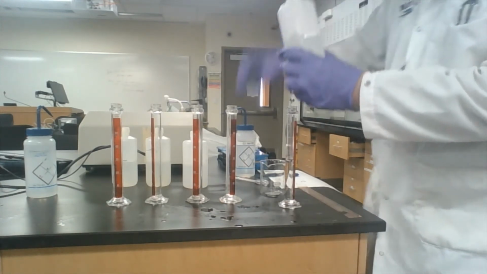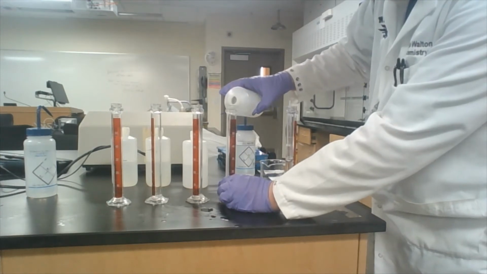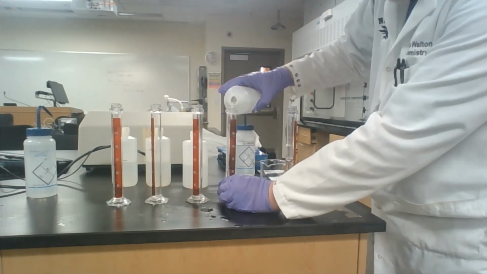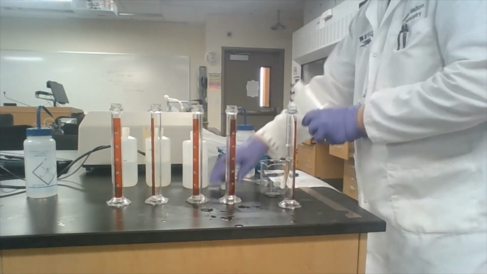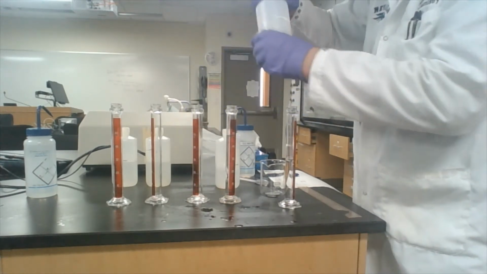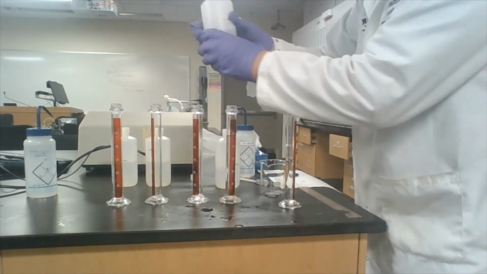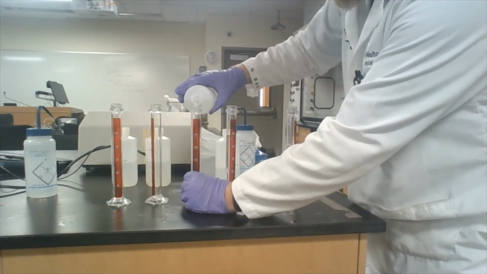Okay? So for each of the rest, we're going to use different sugar solutions. And we're going to pour approximately 50 mils of each sugar solution into the graduated cylinder. I'm going to go ahead and do that now. So that's our 4%. And then our 8%. And these have been pre-made. These are our standards.